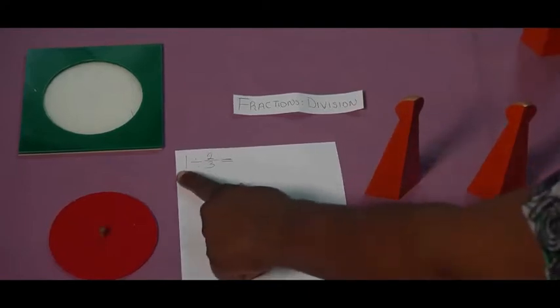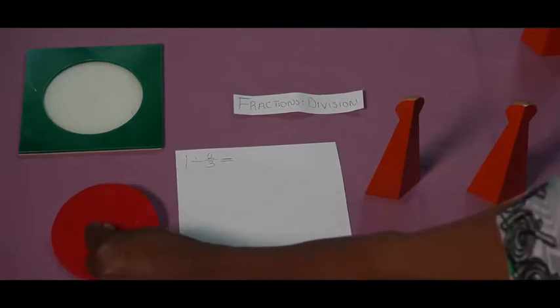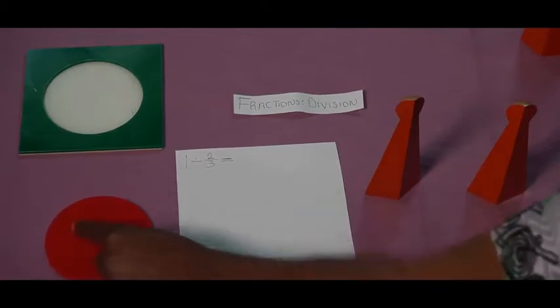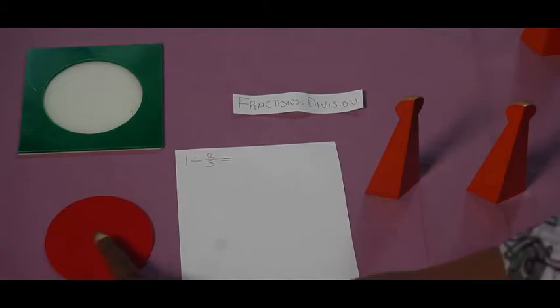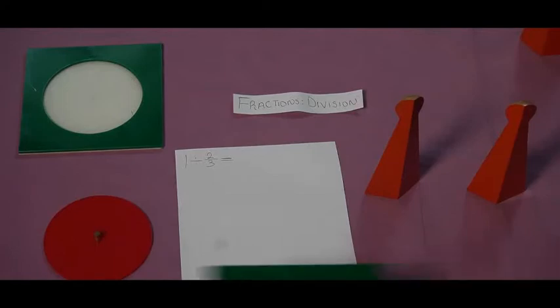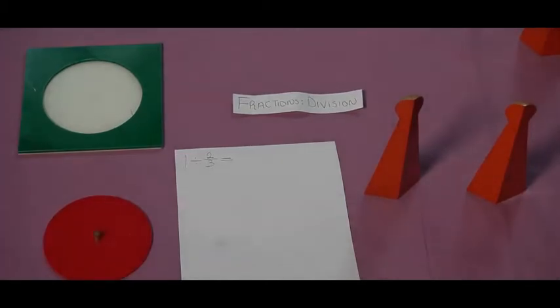So to be able to divide this 1 whole by 2/3, I'll need to exchange this into halves. So let's go ahead and exchange the 1 whole into halves.